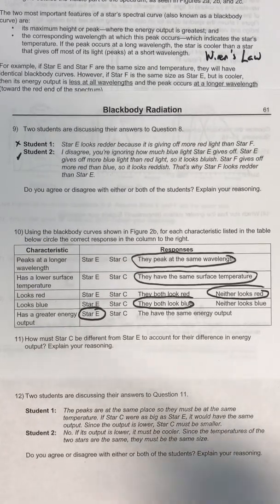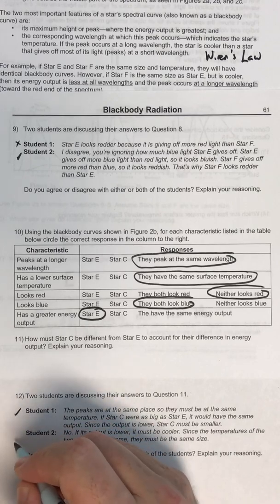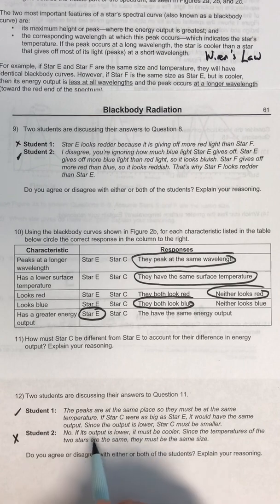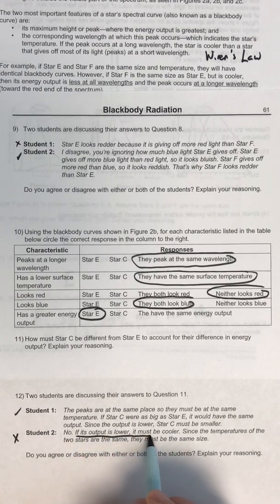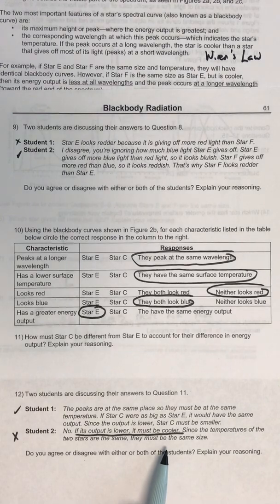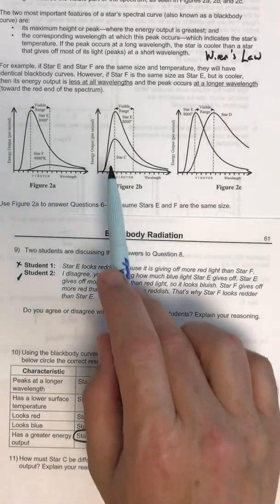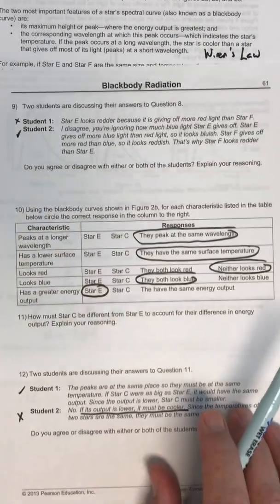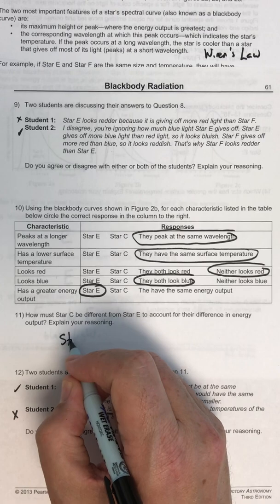Explain your reasoning. So in this case, student 1 is on the ball. Everything that they said is correct. Student 2 is incorrect in the following: if its output is lower, it must be cooler. That is not true. There are two factors that come into play. One is what's the surface area that's radiating light, and then what temperature is that surface at. If I have more area, there's more light. If I have a higher temperature, again, there's more light. So just because its output is lower does not mean that star C is cooler. And in fact, since they are peaking at the same wavelength, from Wien's law, what this is telling us has to be true is that star C must be smaller.